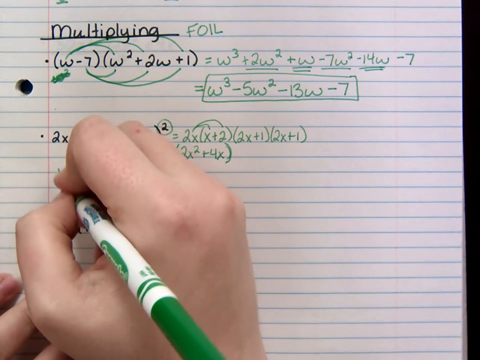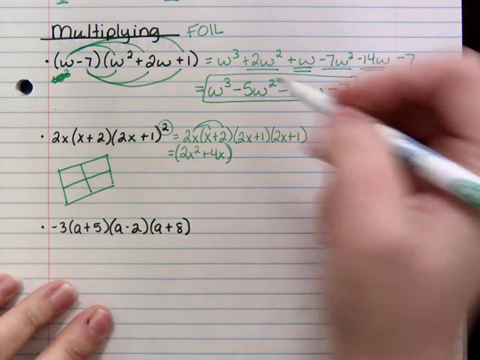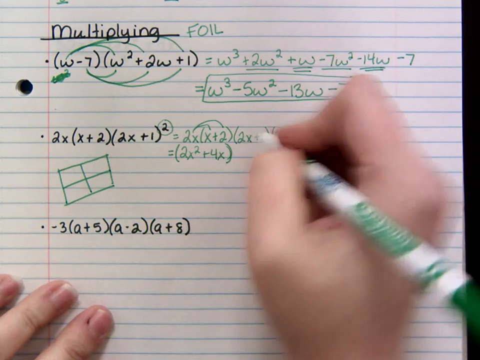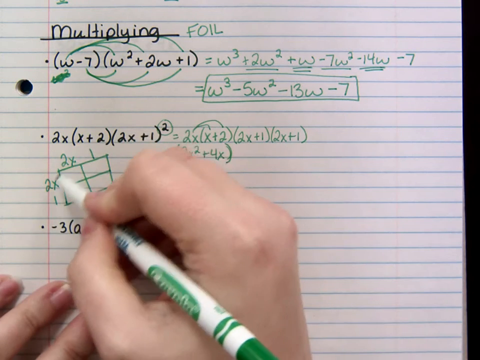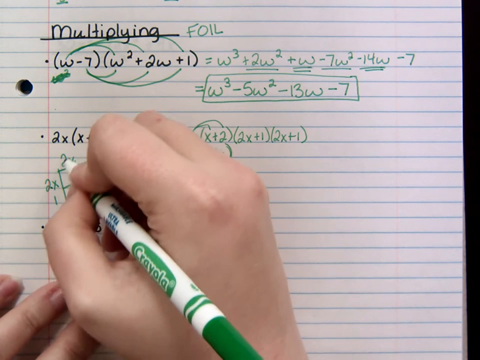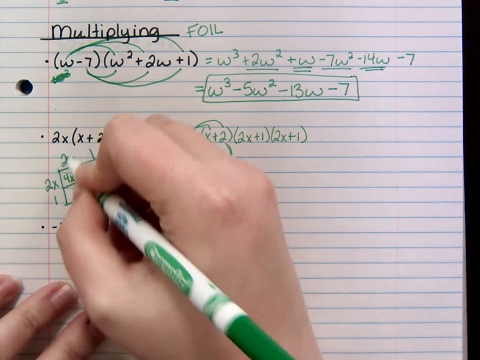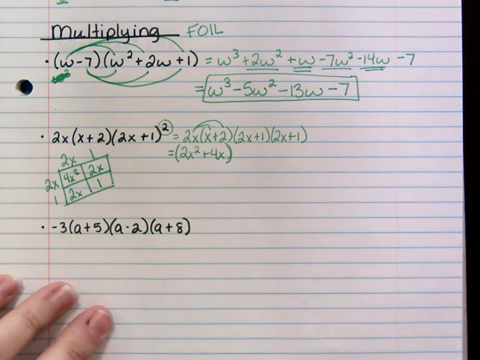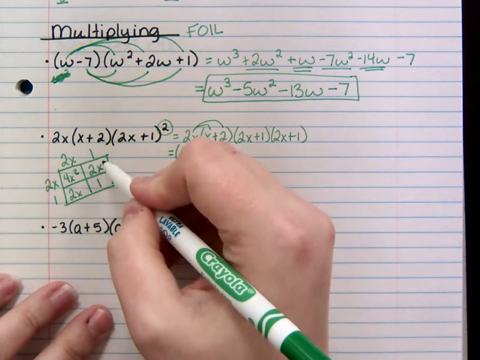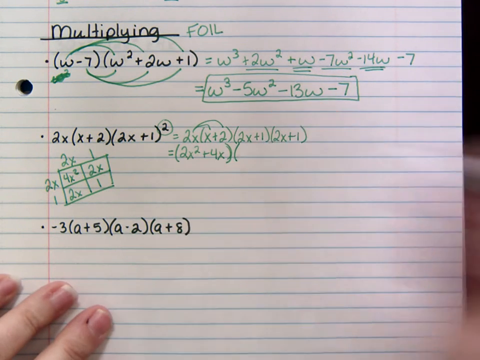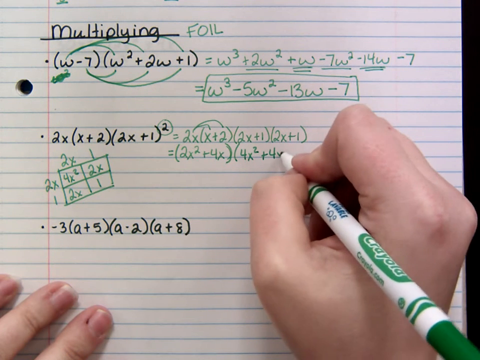Now the box method is basically you put your terms on the outside of the box and then multiply what's on the outside of the boxes. So 2x times 2x gives me 4x squared. Multiply here and I get 2x. 1 times 2x is 2x. 1 times 1 is 1. And this has an advantage of keeping your like terms kind of together because they're diagonal from one another. So this is going to be 4x squared plus 4x plus 1.